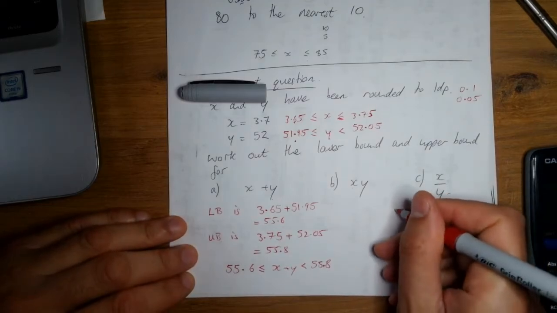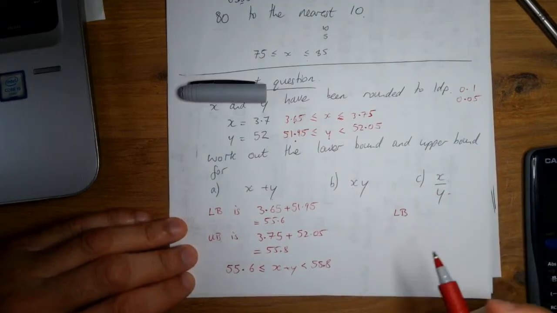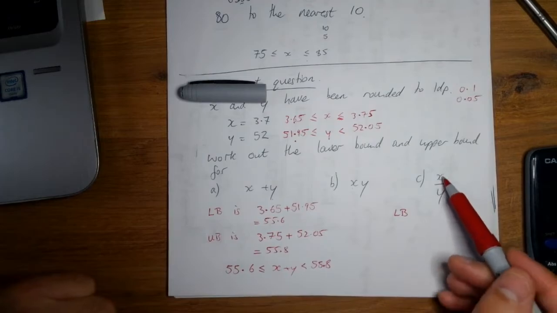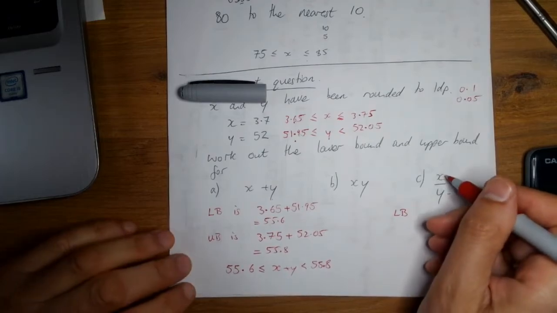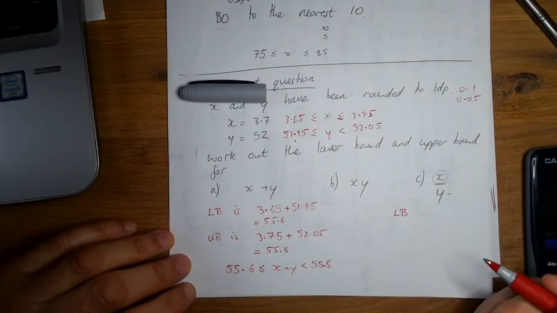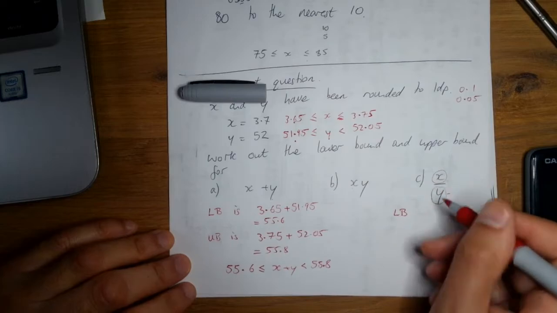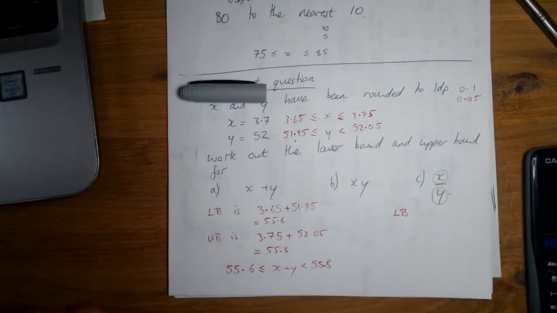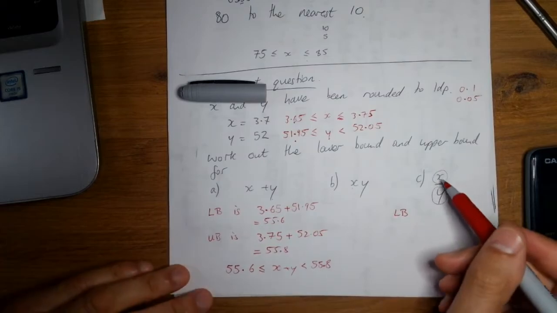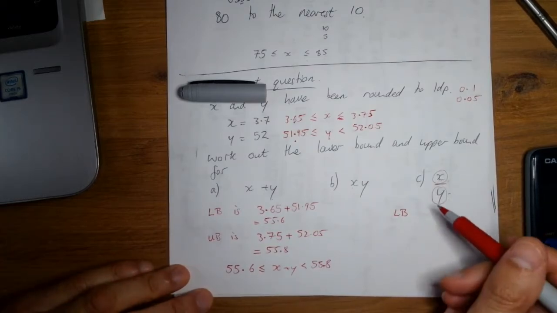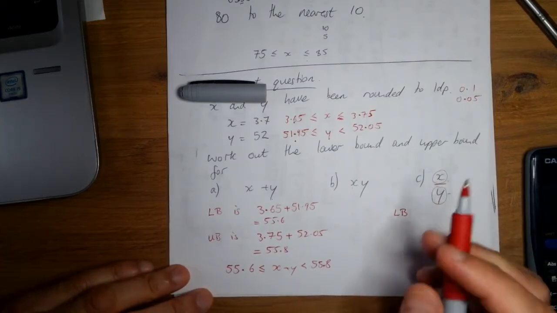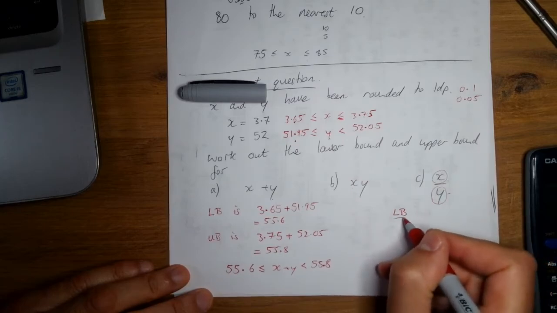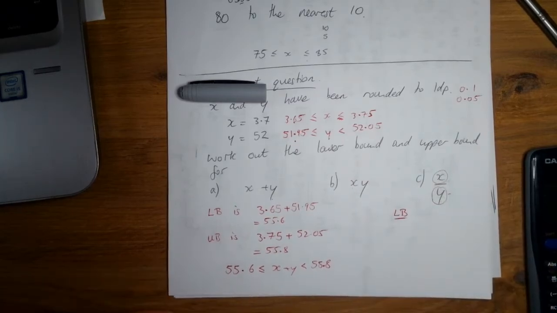If you want the lower bound for x divided by y, the lowest number this can possibly be, you want this to be as low as it can be, and this one to be as high as it can be. I'll just say that again. You want this one to be as low as it can be, and this one to be as high as it can be. That will give you the lowest possible value of x over y.